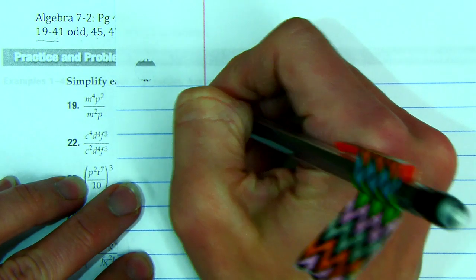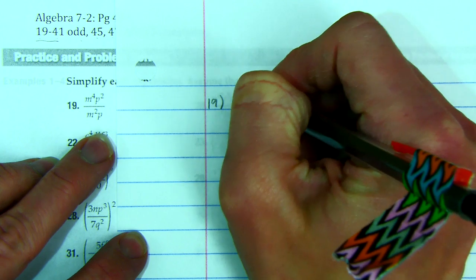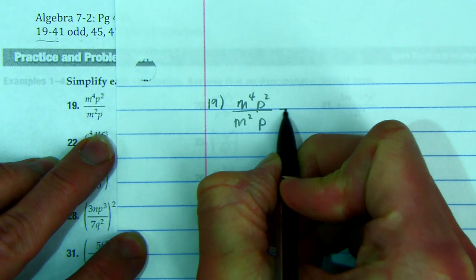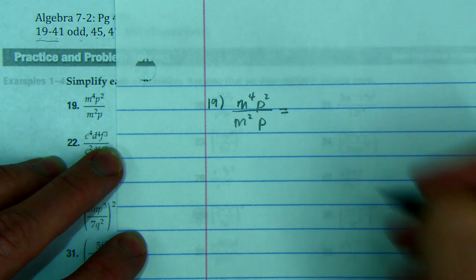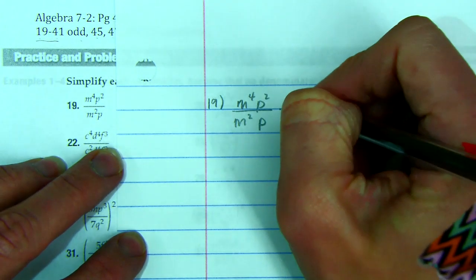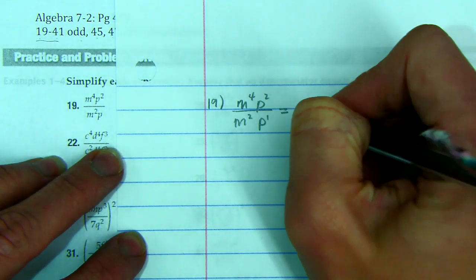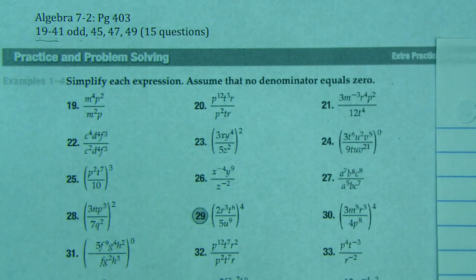So number 19, if you're writing that, m to the 4th p squared over m squared p. You probably want to keep it like that. I know some of you are capable of writing it like that, but let's just be safe. And so we've got 4 minus 2 is m to the second, and that's a 1. So 2 minus 1 is p to the first. Okay, so there are your answers. There's your problems. Good luck. I'll see you tomorrow, hopefully.